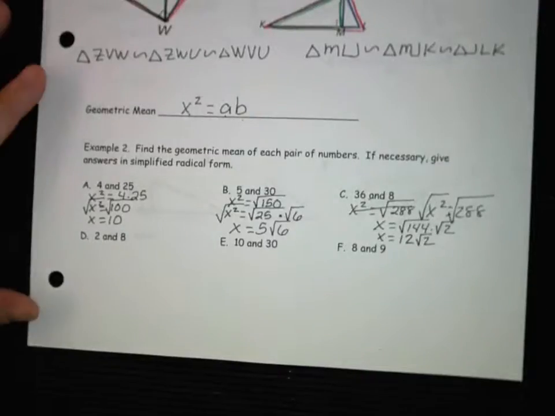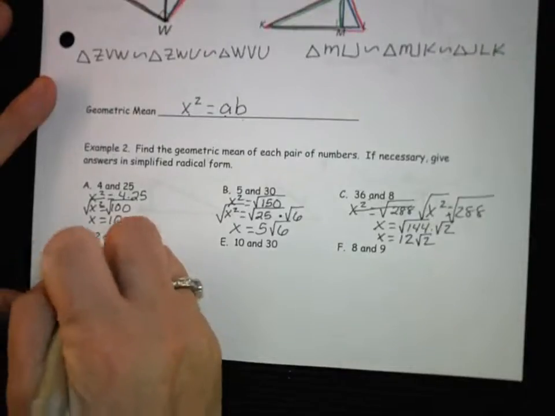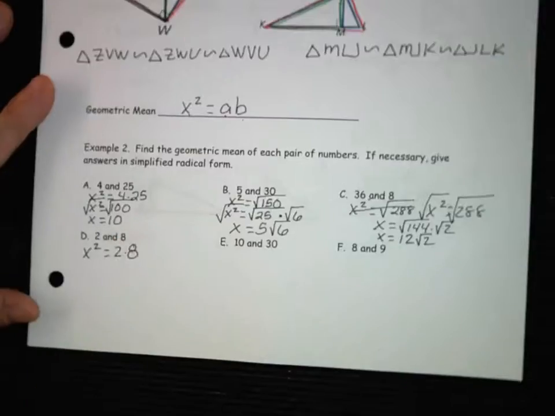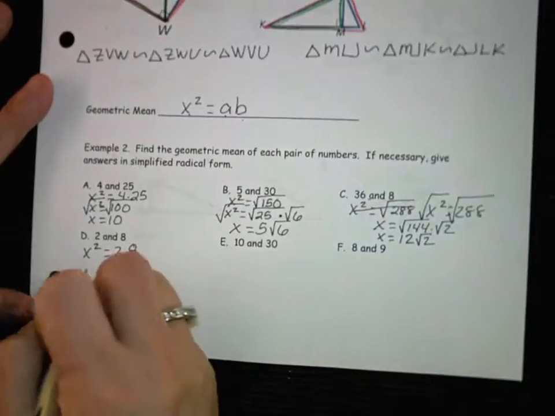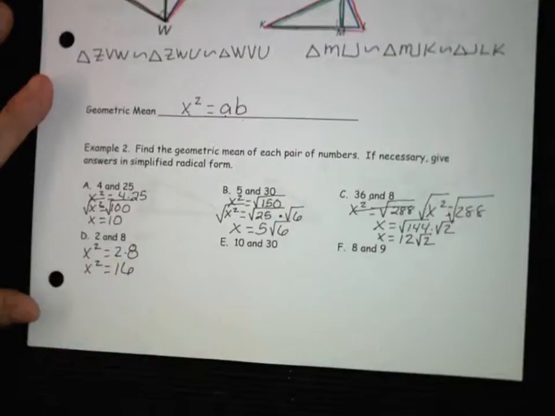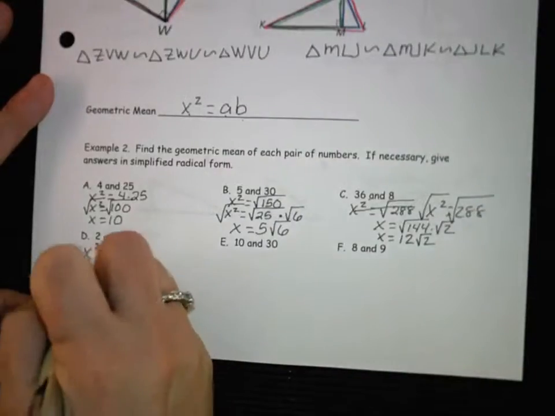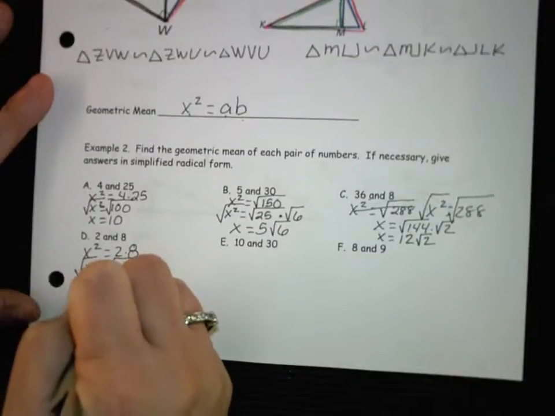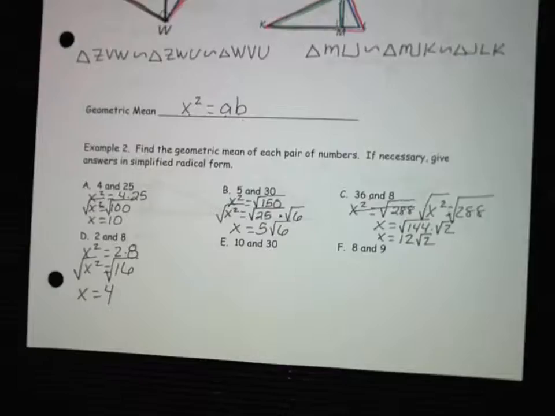Letter D, to find the geometric mean of 2 and 8, you have x squared equals 2 times 8, which becomes x squared equals 16. Square root both sides, and you end up with x equals 4.